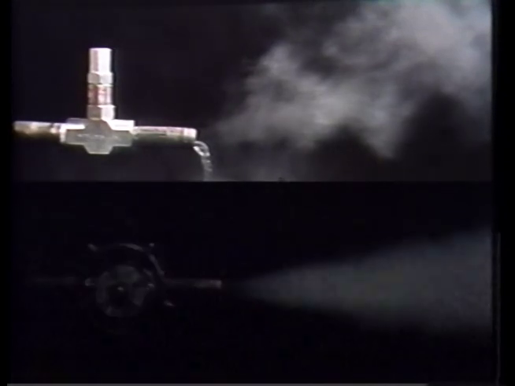Now, once you've checked for trapping problems in the system, the next step is to check the trap itself. The easiest type of inspection to make, one that doesn't require any special instruments, is a visual check. But before you begin a visual inspection, you need to know what flash steam and live steam look like.